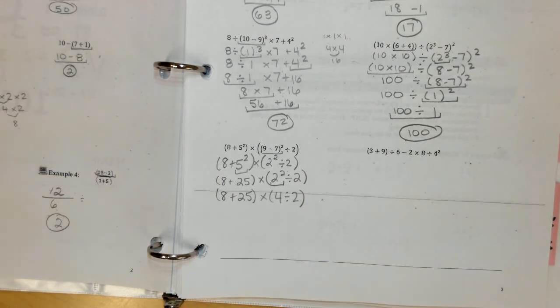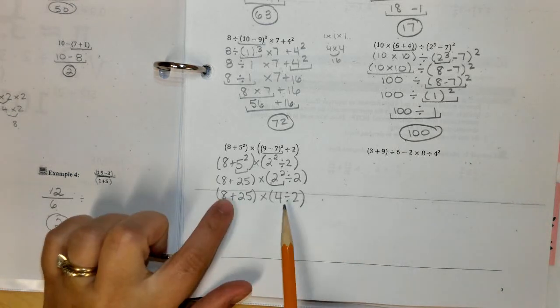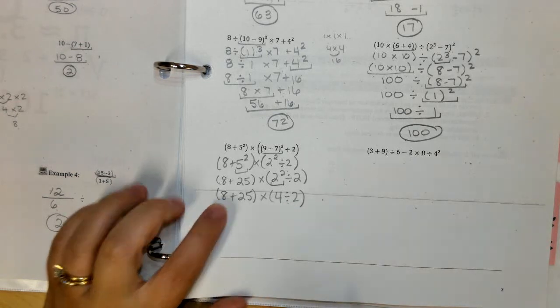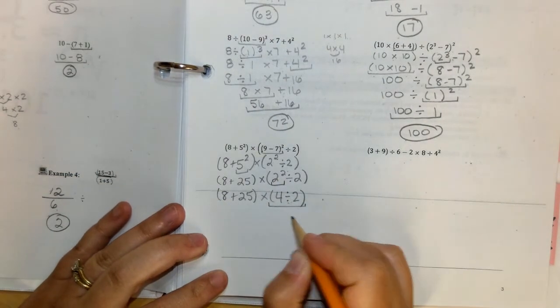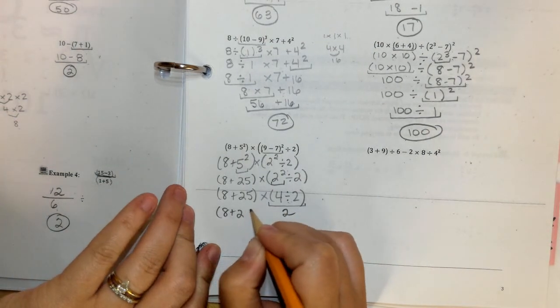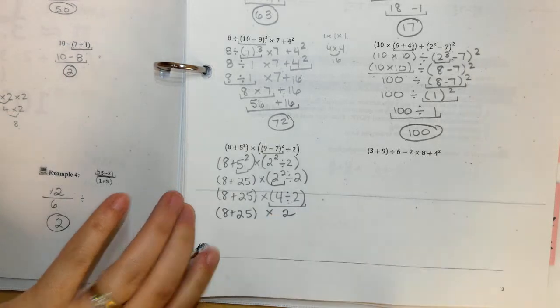Now we have two sets of parentheses with 2 different operations in them. So what we're going to do is focus on the one that has the higher operation. So addition and division. Which one comes first? It's going to have to be the division. So 4 divided by 2 is 2. So I have 8 plus 25 times 2.